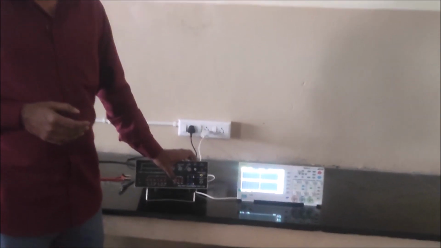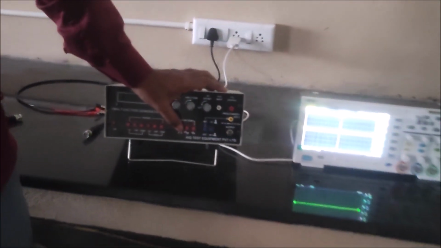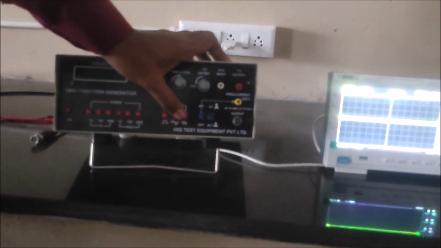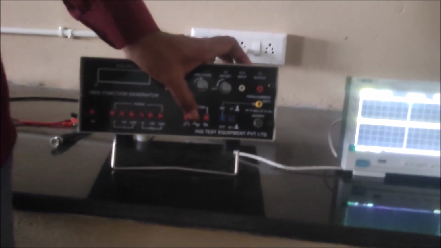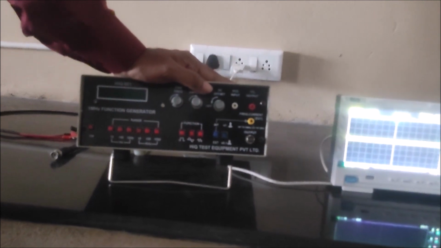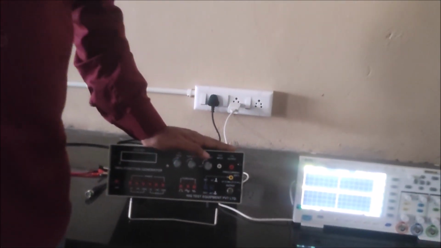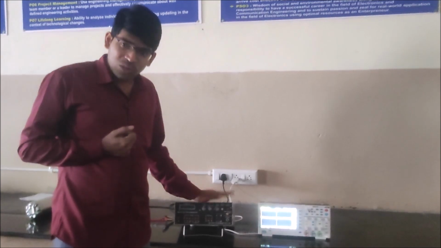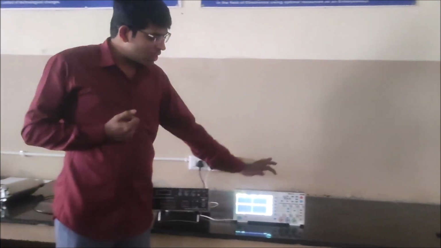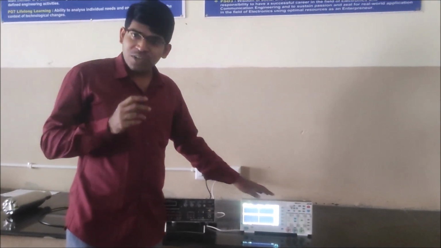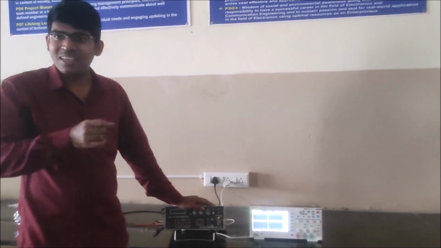Basically, we have 3 types of signals here: square wave, sinusoidal wave or triangular wave. These 3 voltage signals can be generated on this function generator, but we cannot observe the signals on the function generator. Even though the function generator is generating the signal, we do not know how the signal is. In order to know how the signal is, we connect this signal to the CRO. When we connect this signal to the CRO, then we can observe how the signal is in reality.